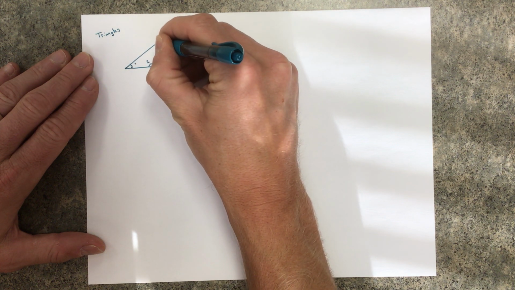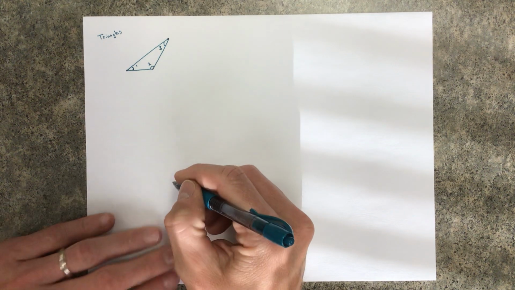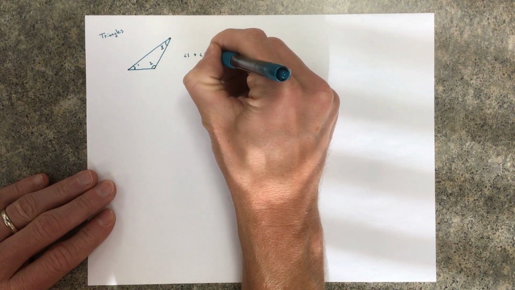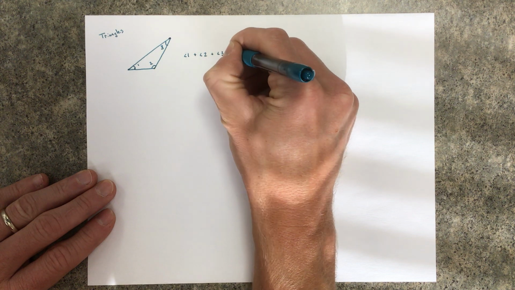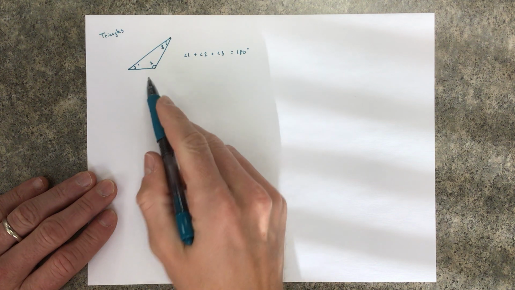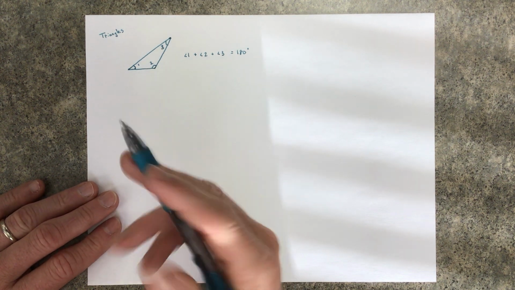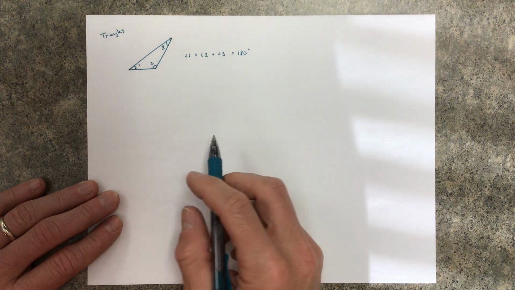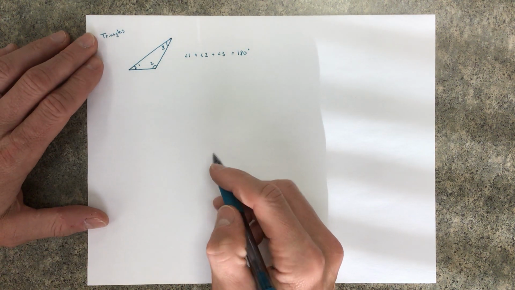Let's just call these angle 1, 2, and 3. And we know that if we take angle 1 plus angle 2 plus angle 3, the measures of those, they all add up to 180 degrees for any triangle. This would be an obtuse triangle, but it's true for a right triangle. It's true for an acute triangle. The proof of that is actually pretty easy.